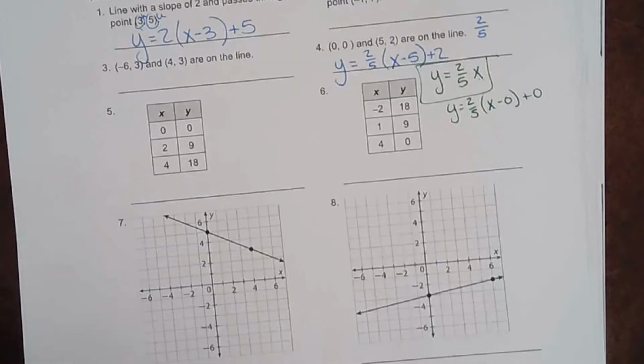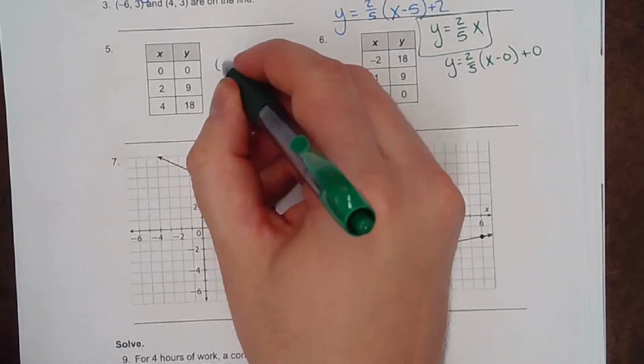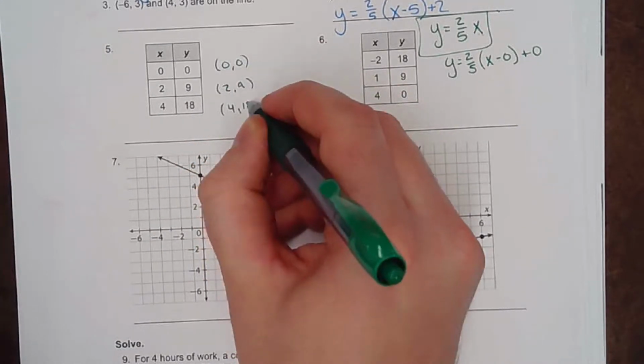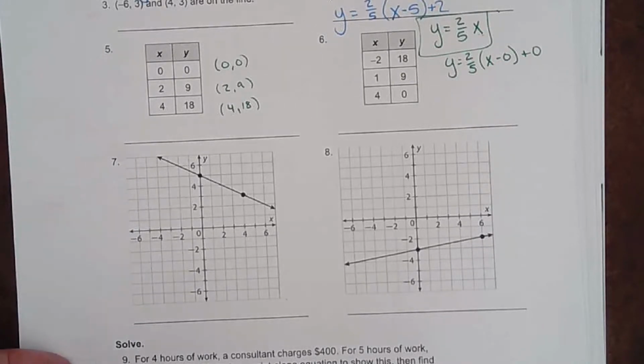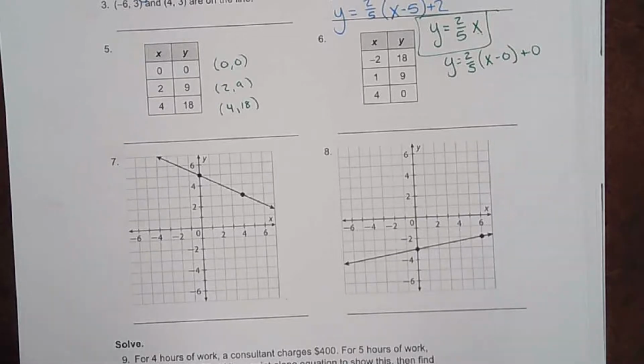Number 5, the way you do this one is they give you 3 coordinates. (0, 0). That's a coordinate. They give you (2, 9). And they also give you (4, 18). So we need to find the slope between these, and we need to use one of those coordinates, your choice, to plug in for our point slope formula.